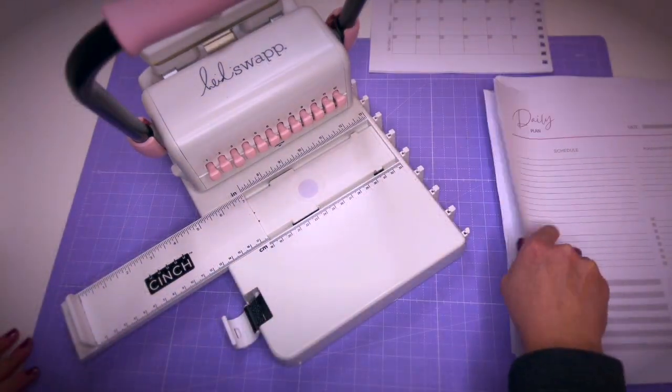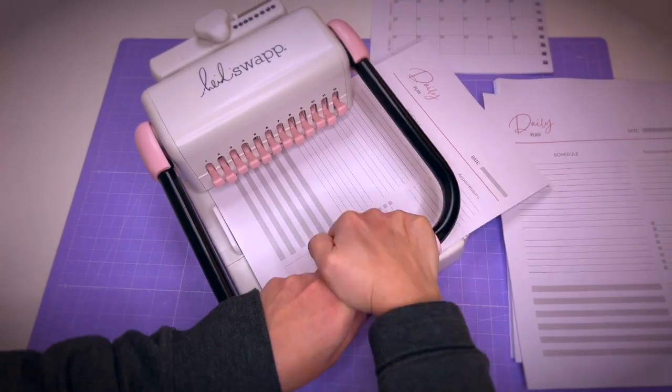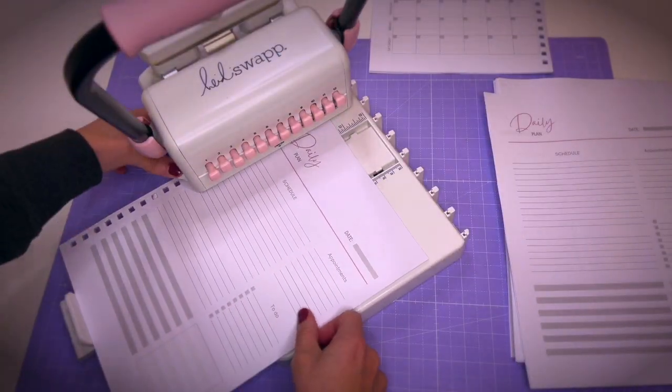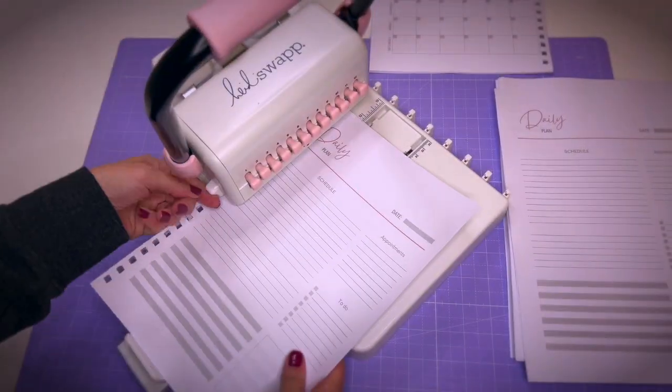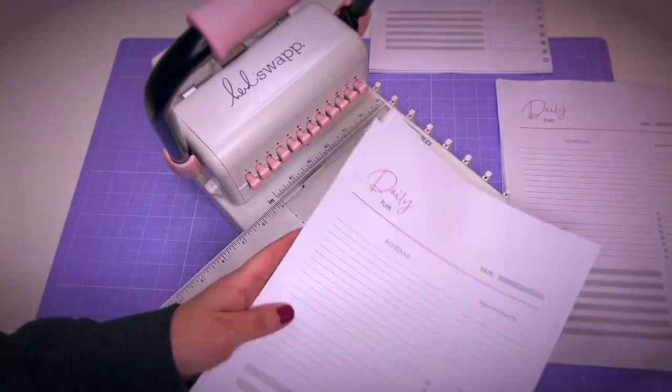Another good aspect about this planner is that you don't necessarily need to start at the beginning of the particular year, but you can adjust it to whenever you want to start with your planner.